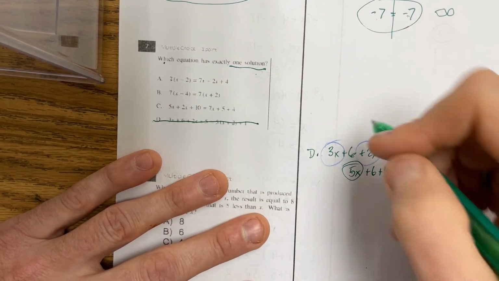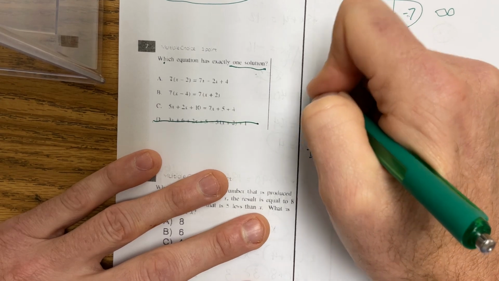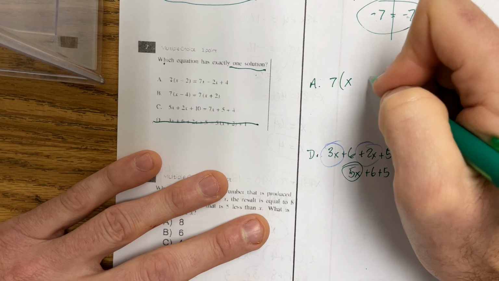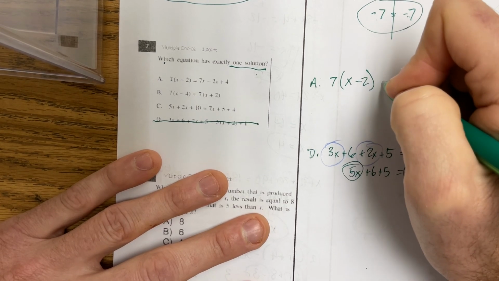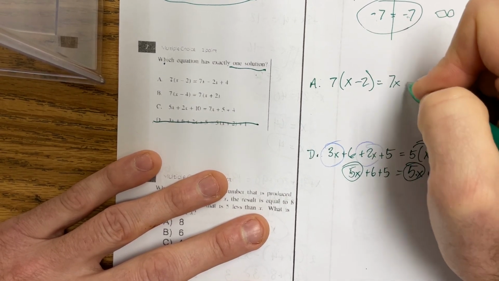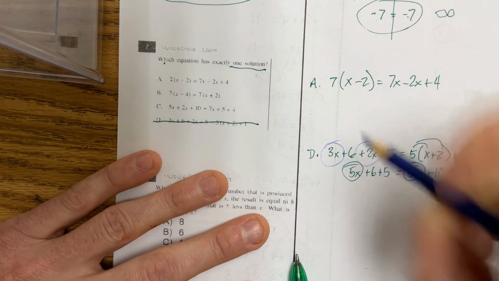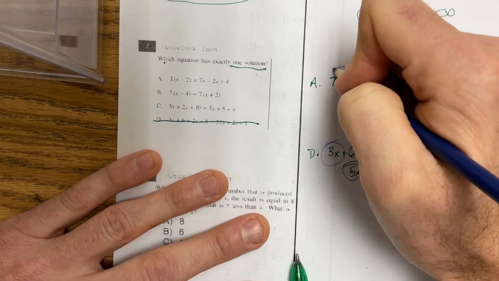Let's try A and see what we get for A. So I'm going to copy down A. 7 times x minus 2 equals 7x minus 2x plus 4. So let's just play this out. Over here, I'm going to distribute.